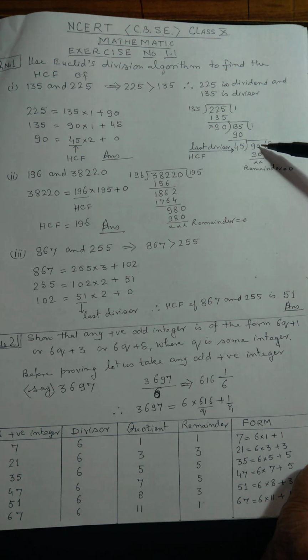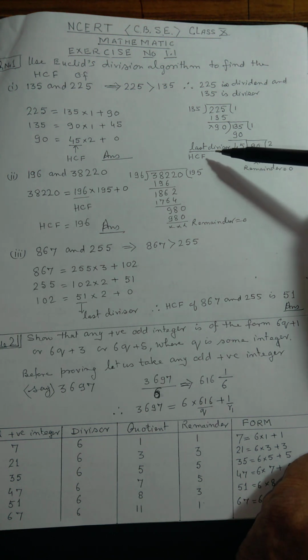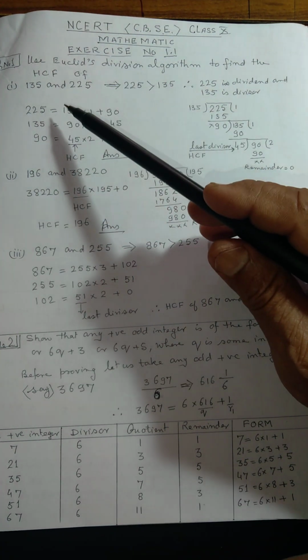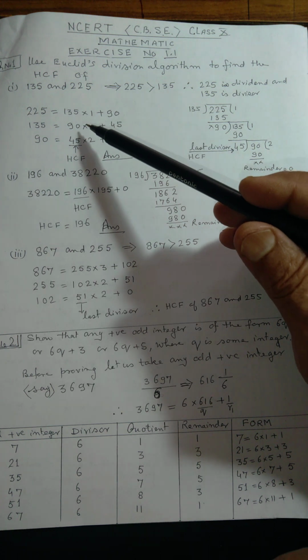So here 90 is dividend and 45, that is the preceding remainder, will be divisor, and the quotient is 2. Now the remainder is 0. Hence the process is stopped here and the last divisor is taken as the HCF, and this can be illustrated by using the Euclid division algorithm.